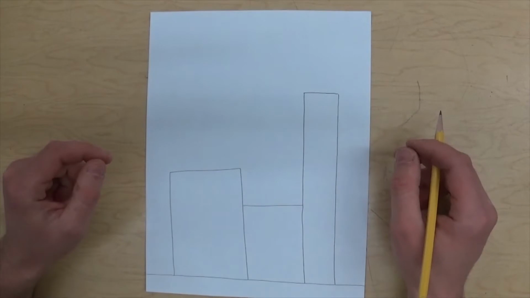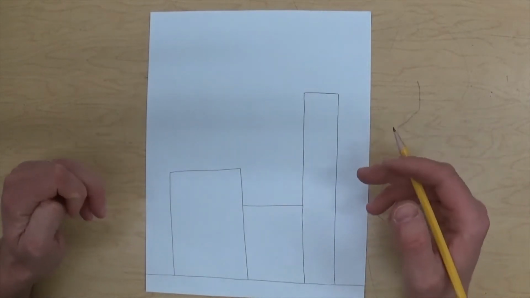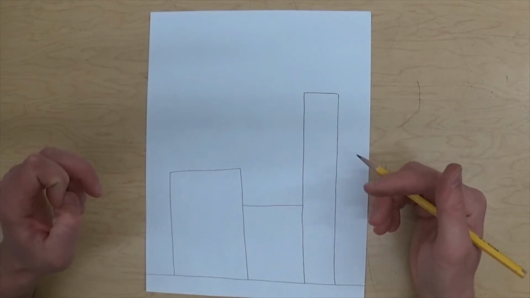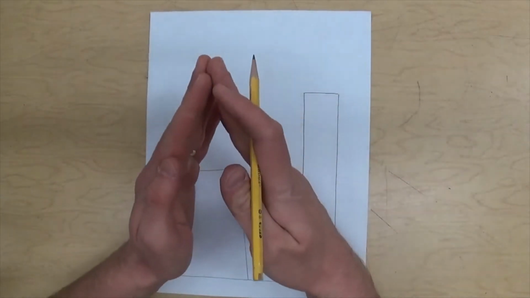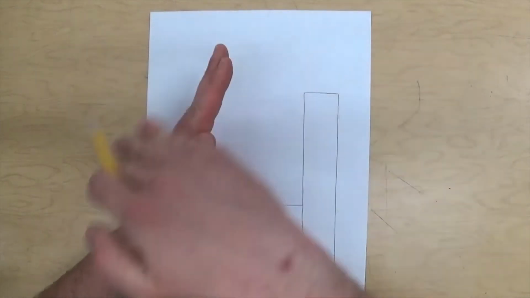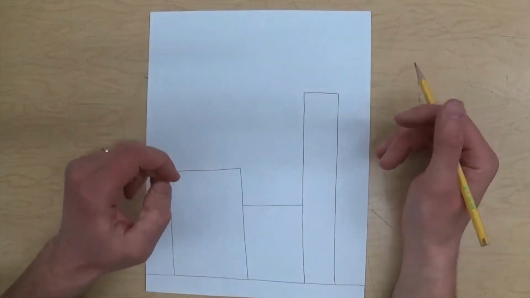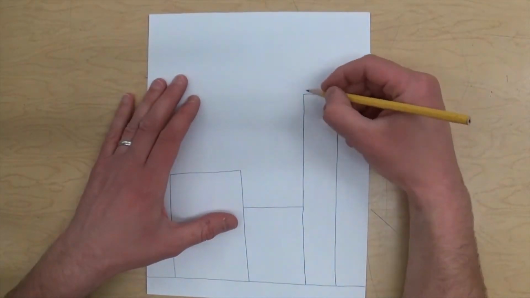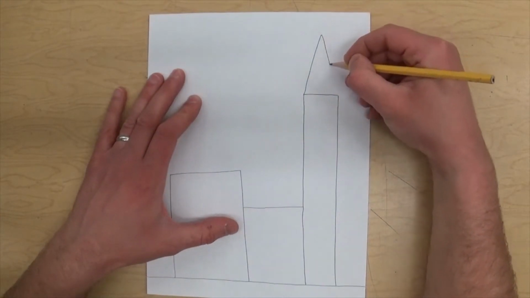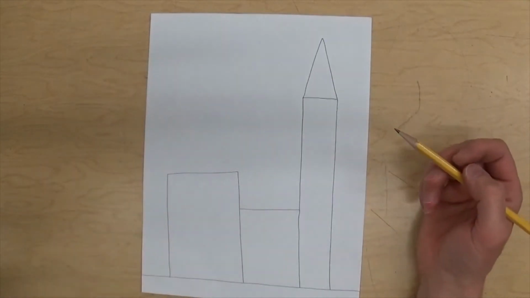Now that I have that, I can start to add some roofs. And roofs can come in all different shapes and sizes. So usually if you have a roof that looks like a triangle, that's really good for the rainwater and the snow to just go off so it doesn't just pile up on top. You could have a flat roof, but I'm going to put a tall, pointy gable roof on this shape. Almost looks like a giant pencil.